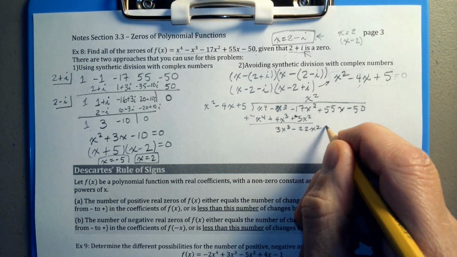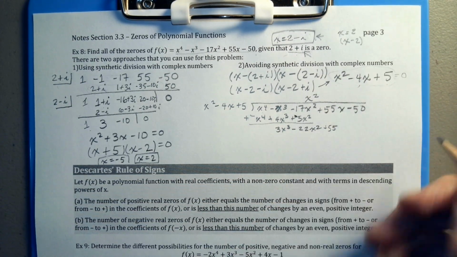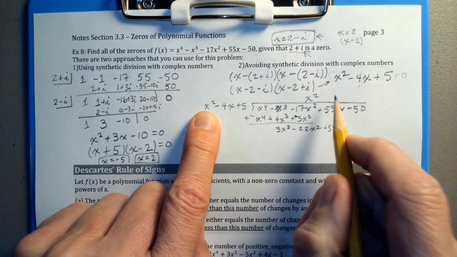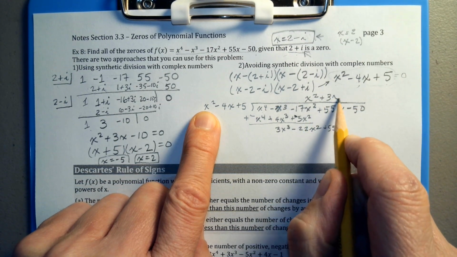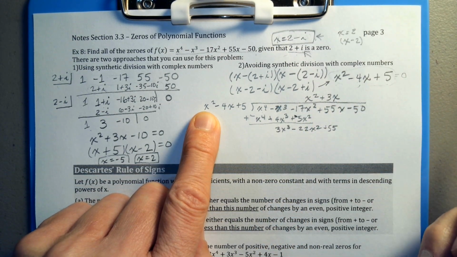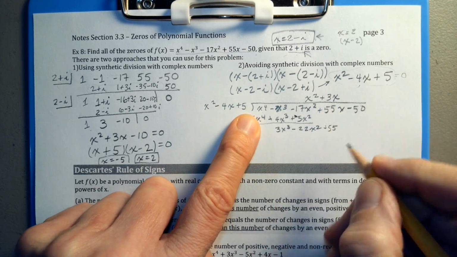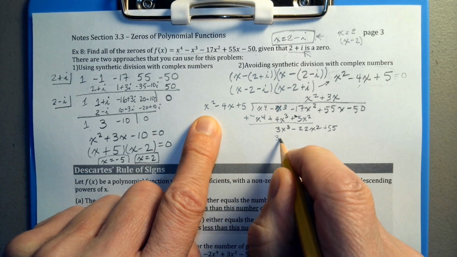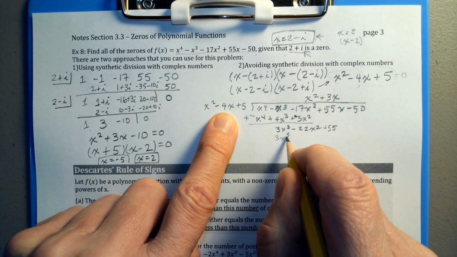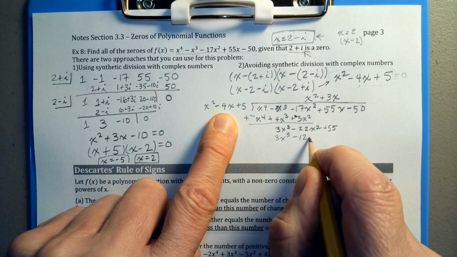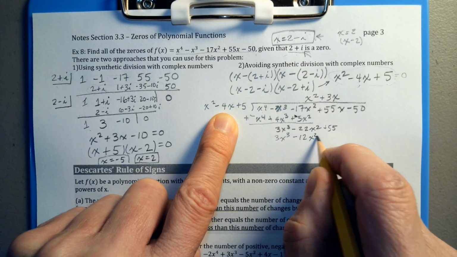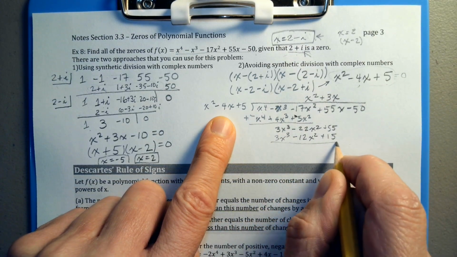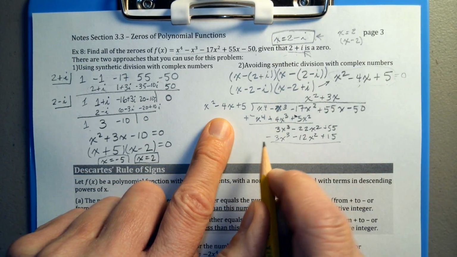Now I bring down the next term, plus 55. And then I ask myself again, what times x squared gives me 3x cubed? And that is a plus 3x. All right, and then I multiply those together with the three terms out in front. So I get 3x cubed. I get negative 12x squared. I get plus 15. And I subtract, only rather than subtract, I'm going to add the opposites.